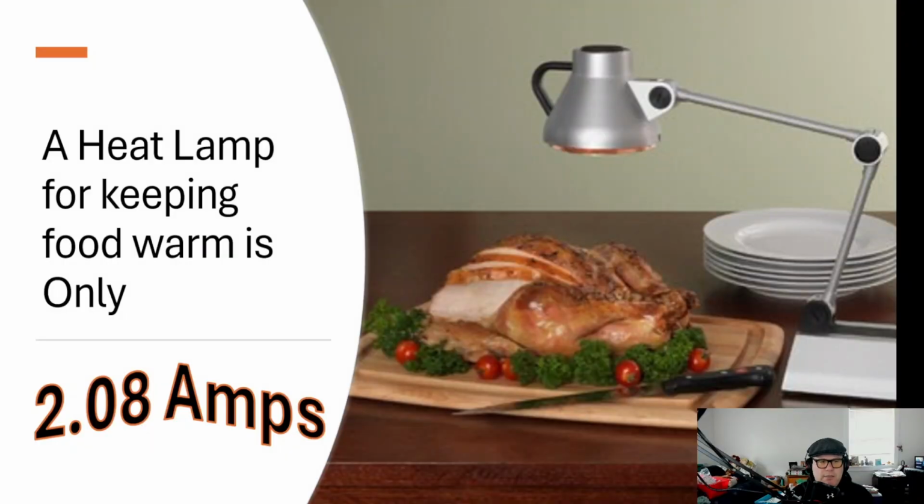So imagine you're working on something like this, a heating element. This is 2.08 amps of electricity flowing through that heating element. If for some reason you break that circuit and you become part of that circuit, with it flowing through you, 2.0 amps is enough to fry you.